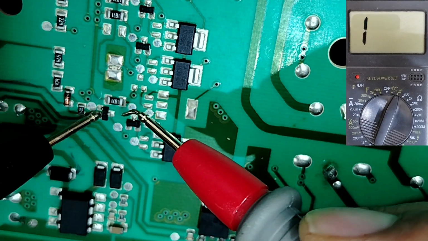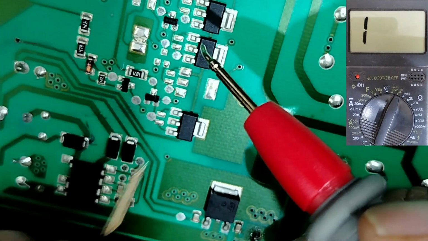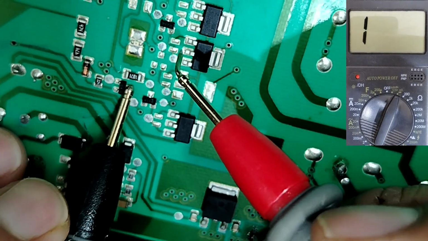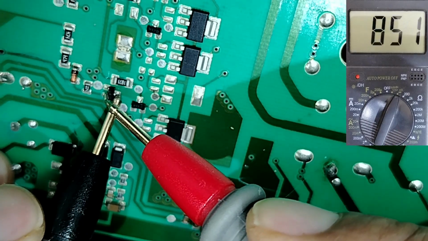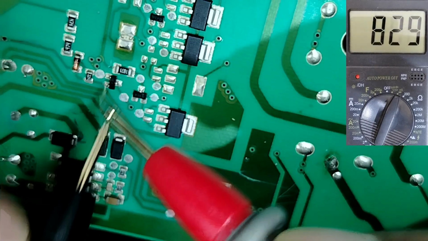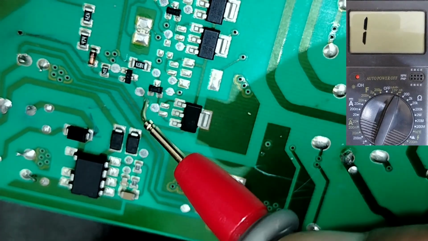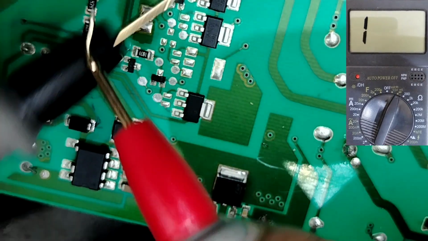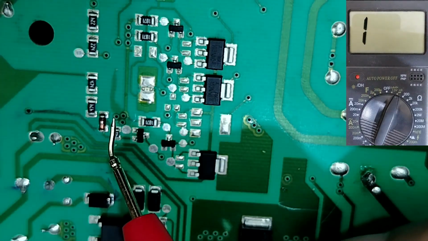Let's check this one also. Between collector and emitter, we have 1000 on this side, but if we swap the probes, we will get a drop voltage of 700, 800, good. You see, guys? Those are good transistors. Of course, for transistors and diodes, if you didn't get a continuity like this, it means the component is good.